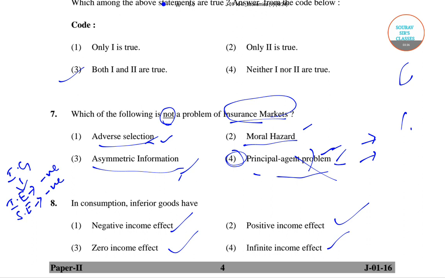Now negative income effect basically means a fall in the price of a commodity leads to an increase in real income, which results in a fall in quantity demanded. So negative income effect means what? A fall in the price of a commodity. Suppose the price of commodity X falls. What happens to the real income, which is M by Px? It increases.